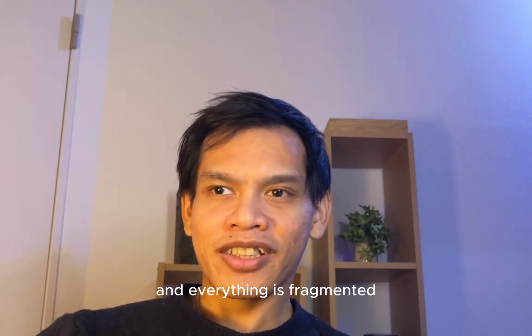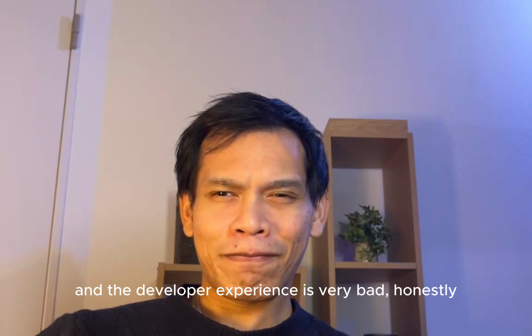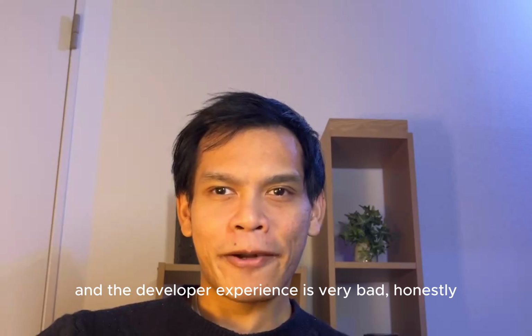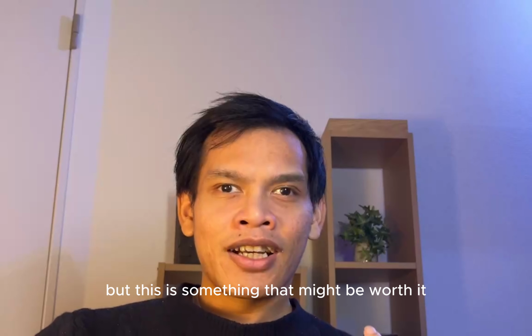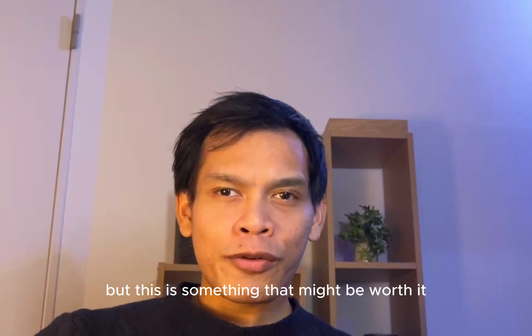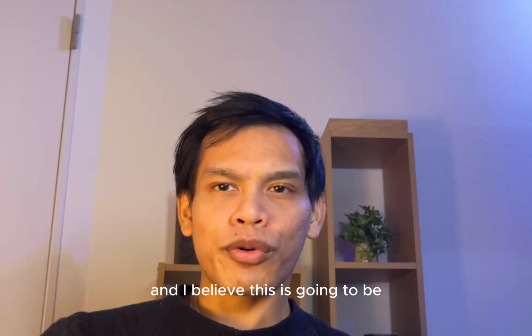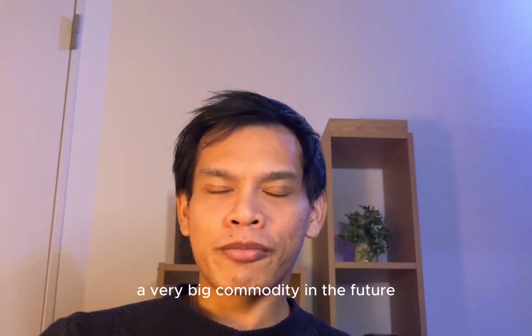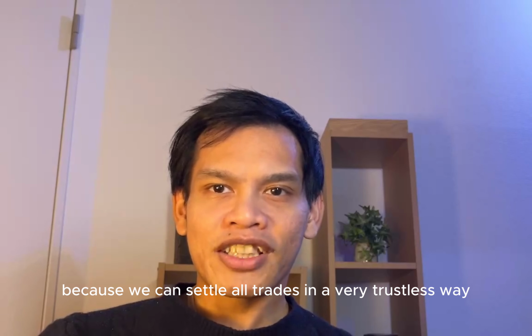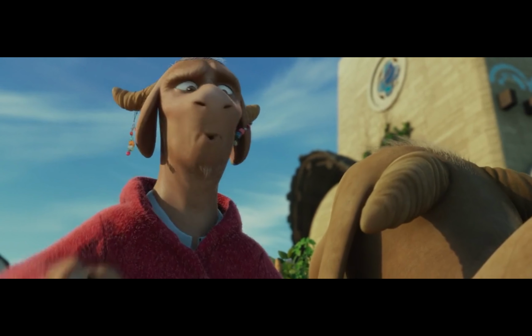So all in all, to conclude this, layer 2s are a very complex concept and everything is fragmented, and the developer experience is very bad, honestly. But this is something maybe worthwhile that we are going to make, and I believe this is going to be a very big commodity in the future because we can settle trades in a very trustless way. Something worth fighting for.